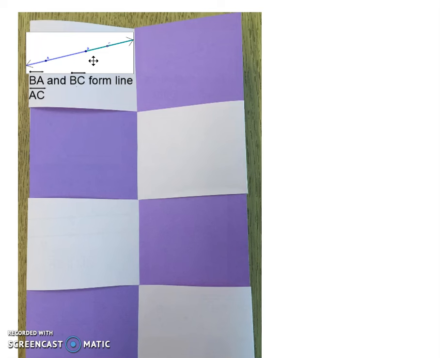Because B is my endpoint, I have to name it first, remember, when I'm naming the rays. So this ray is called BA, and this ray is called BC. I put my ray symbol over my name, and they form the line AC, and I have my line symbol over AC. I could have also called this line CA. Remember, for a line, order doesn't matter, but for a ray, order does matter.